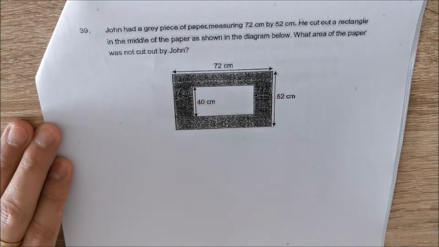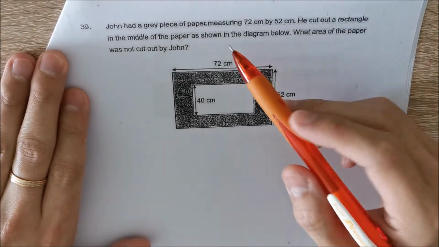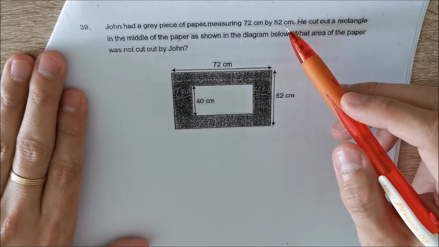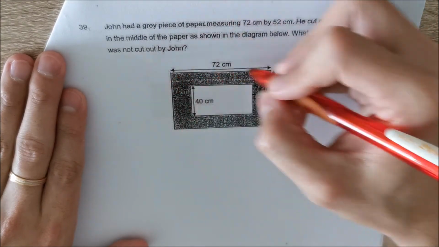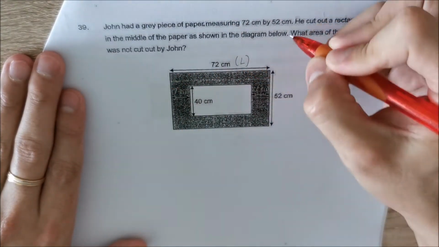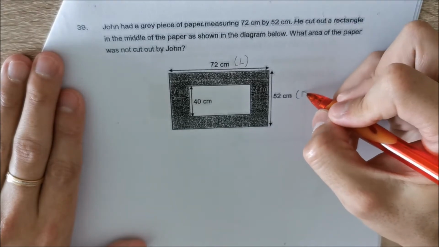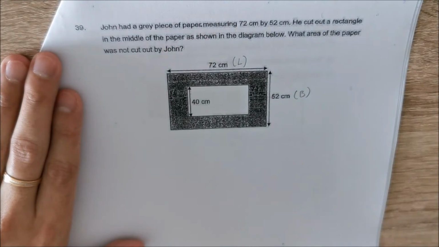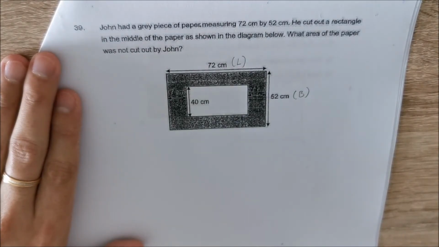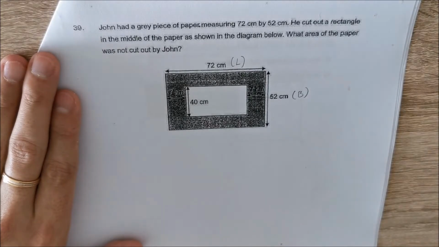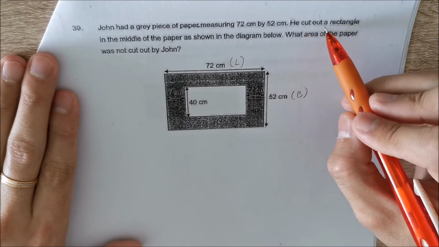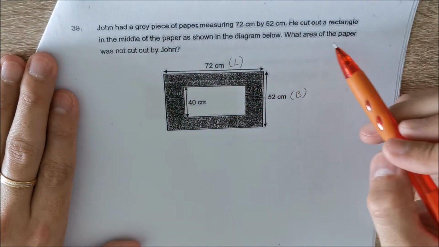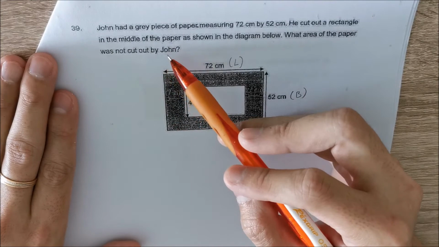Okay, question 39. John had a grey piece of paper measuring 72 cm by 52 cm. Guys, so this 72 cm is indicated down here. It is the length, and 52 cm is the breadth. So guys, when we have the breadth and the length, I think we can anticipate that the questions will ask us about perimeter or area of a rectangle. Okay, so John cut out a rectangle in the middle of the paper as shown in the diagram below. So what area of the paper was not cut out by John?